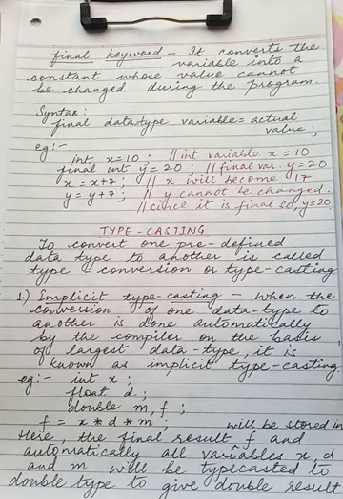Now look at this example. There are four variables declared here: integer x, float d, double m and f. Here the final result will be stored in f, and automatically all the variables x, d and m will be typecasted to double type to give double result.